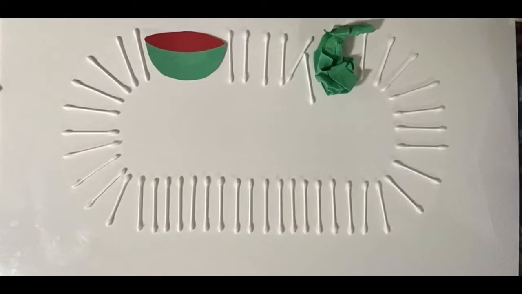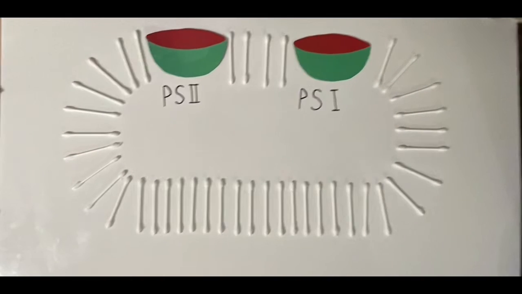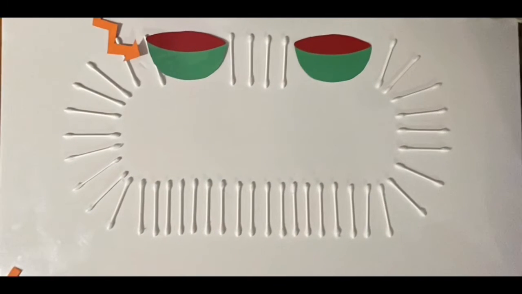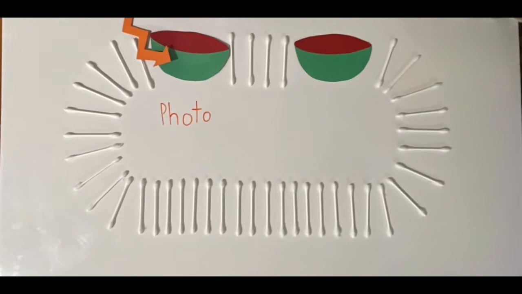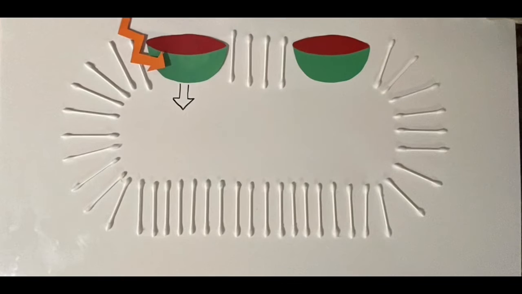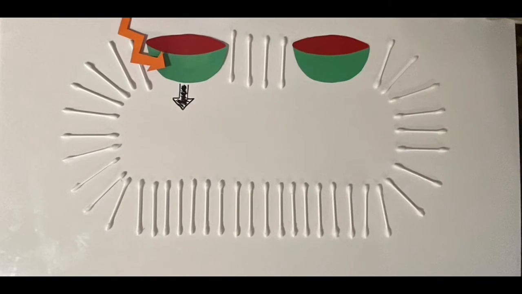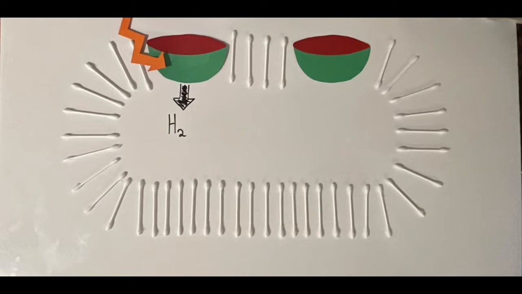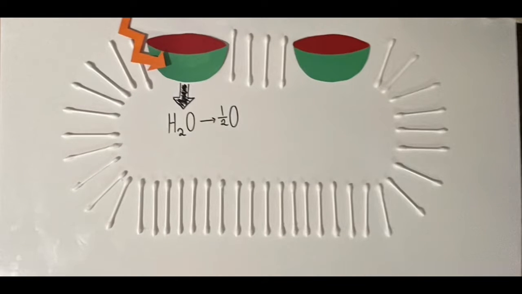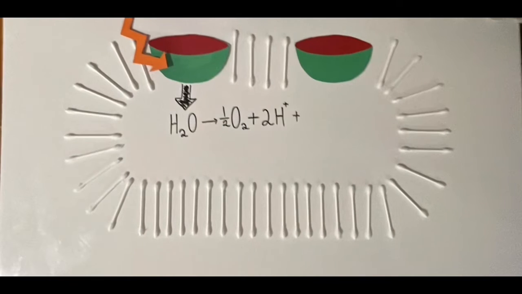It is made up of two photosystems, photosystem 2 and photosystem 1. Electrons get excited when chlorophyll molecules absorb photons of light. Electrons then leave photosystem 2 and need to be replaced. This is when water is oxidized in the photolysis reaction to get more electrons for photosynthesis. During the process, oxygen is released to the atmosphere.